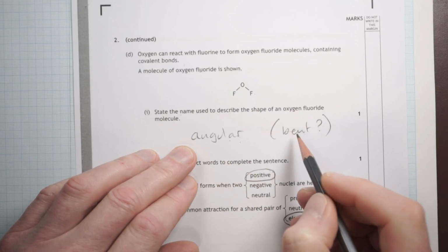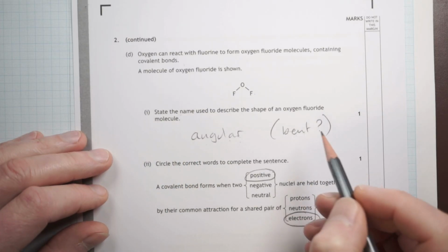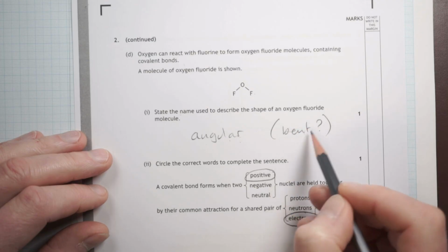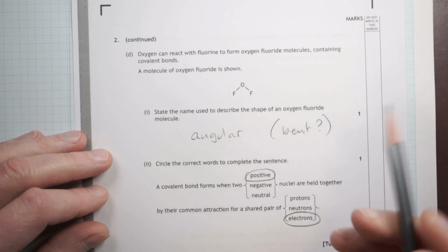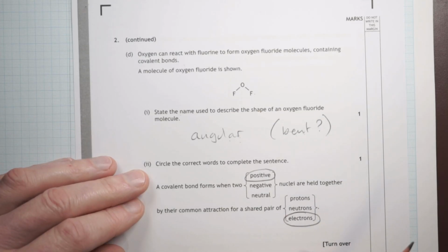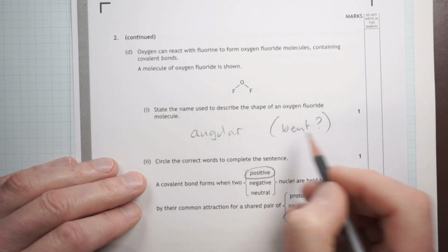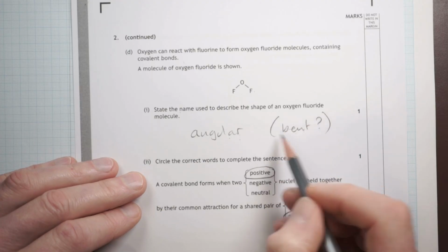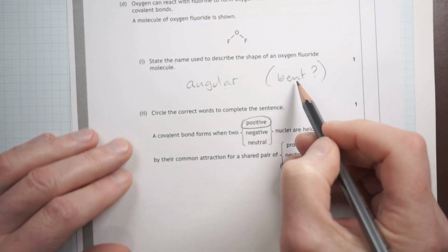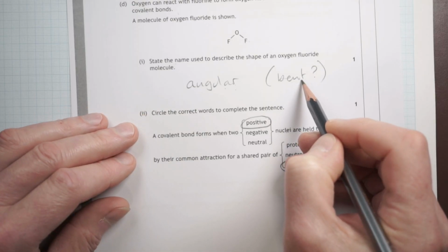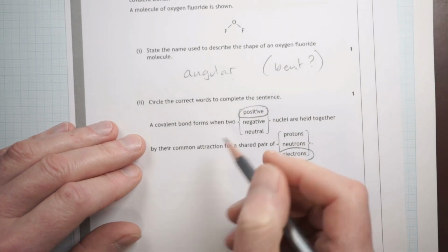Now, it doesn't appear in the marking instructions, but if you wrote bent, I'm not sure if you get the mark or not. But bent is a perfectly acceptable term for this structure. And it may be that they don't allow that. So you're better off sticking to what you've been taught, which is angular. But if you wrote bent, you'd be very unlucky not to get the mark, but they don't say they're giving it to you. So there you go.